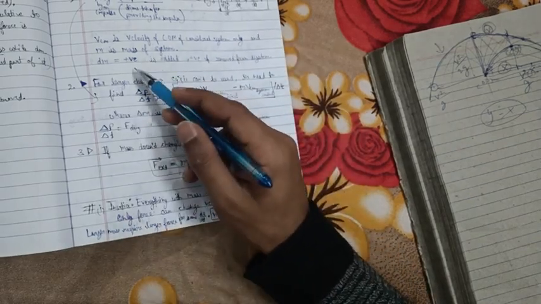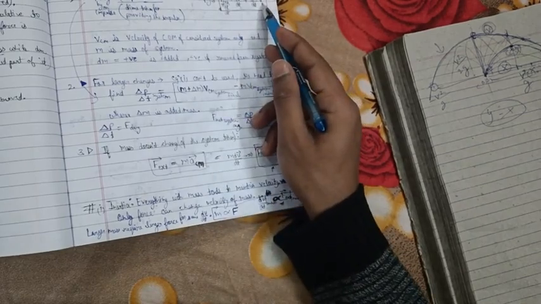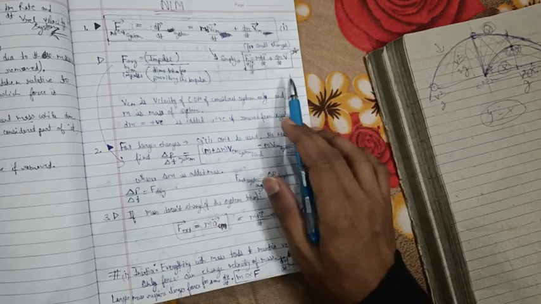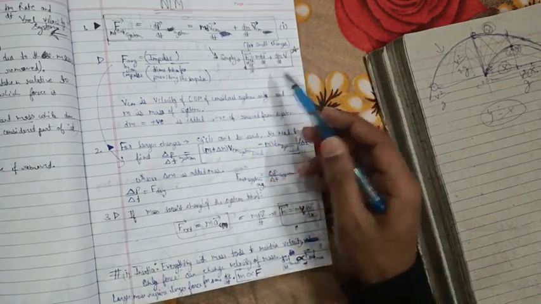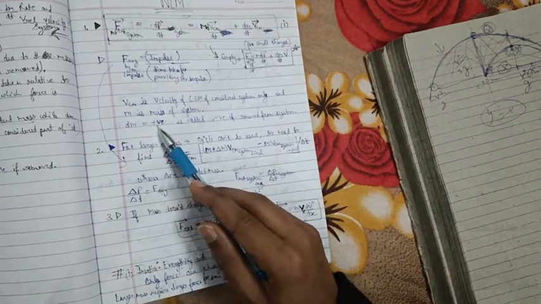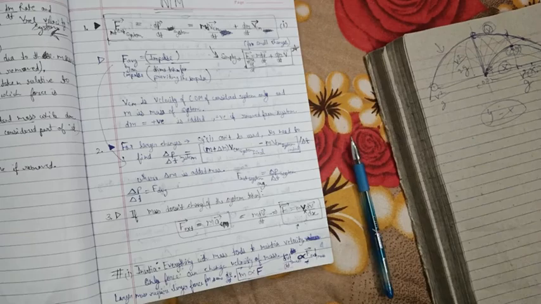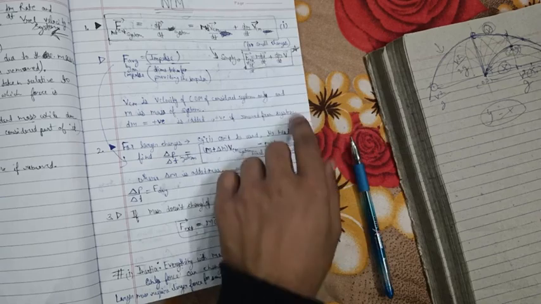The velocity is the speed of the center of mass of the system, mass m is the mass of the system, dm by dt is the rate of change of mass of the system. It is positive if increasing, negative if decreasing, and dv by dt is the rate of change of velocity of the center of mass of the system. So this can be written as m a_cm.